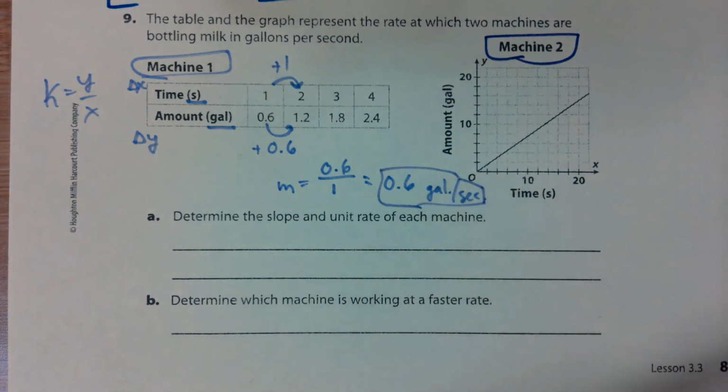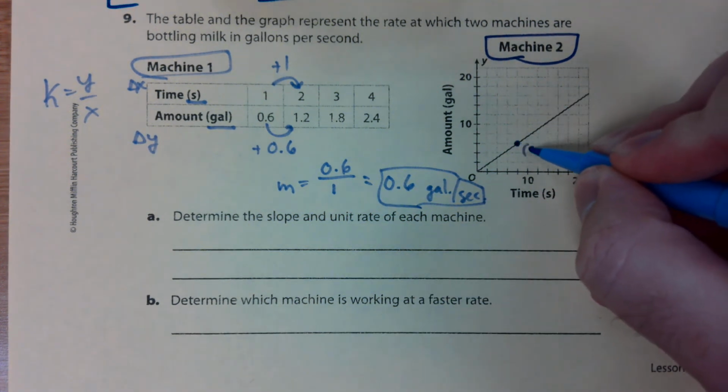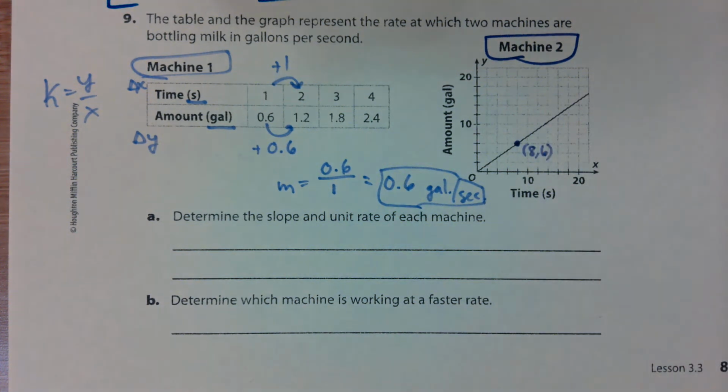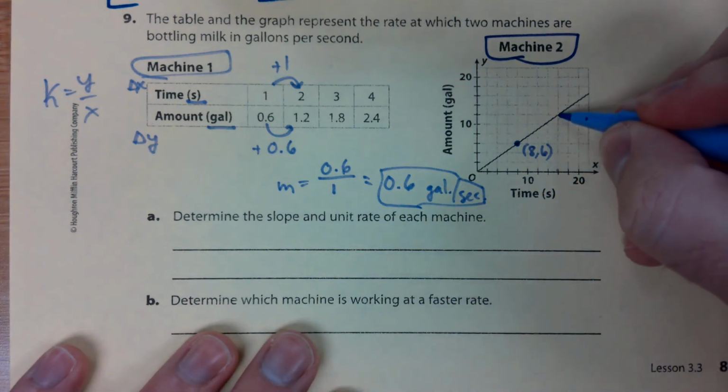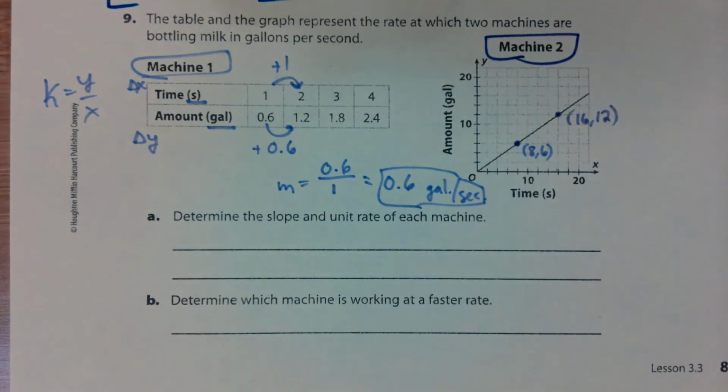Let's take a look at this second one. Anyone see a point on this graph that stands out? I know it's kind of hard to see. Where do you see a point, Noah? 8,6. Boom, right there. Absolutely right. 8,6. Anyone see another point that we can use on this graph, Azalea? 16,12. Yeah, that one looks good. 16,12. Awesome.